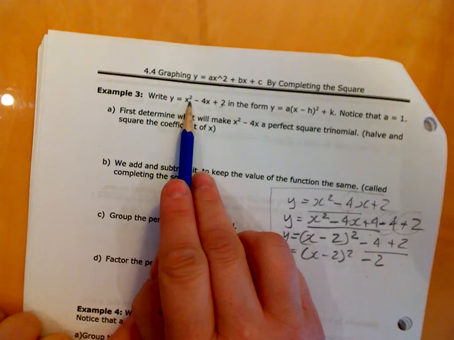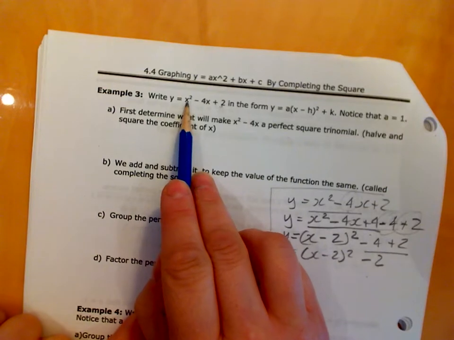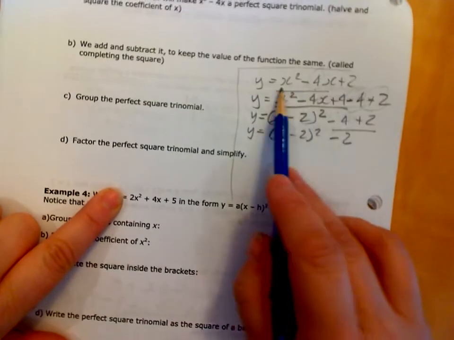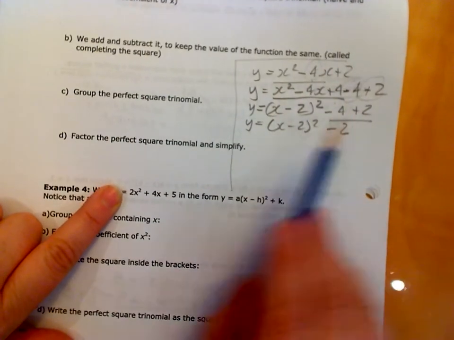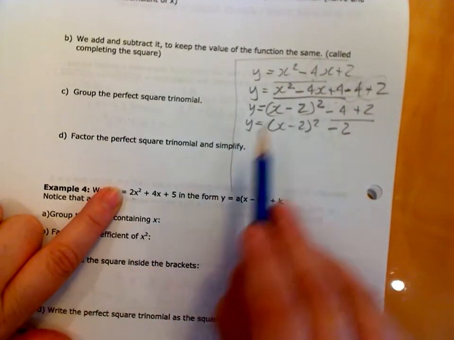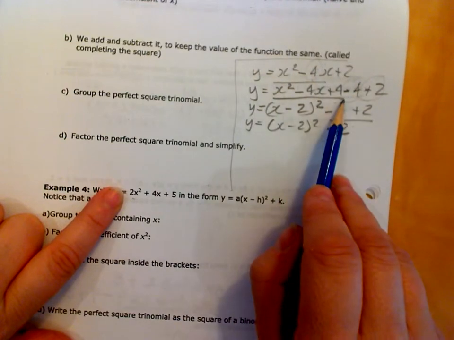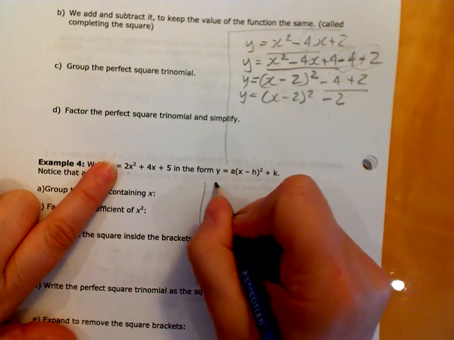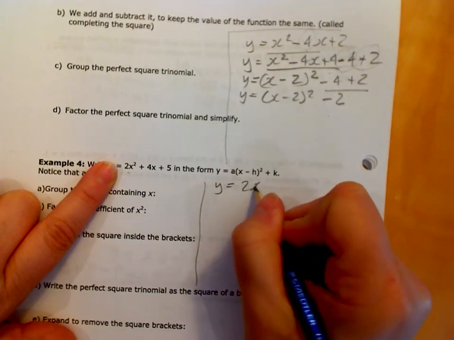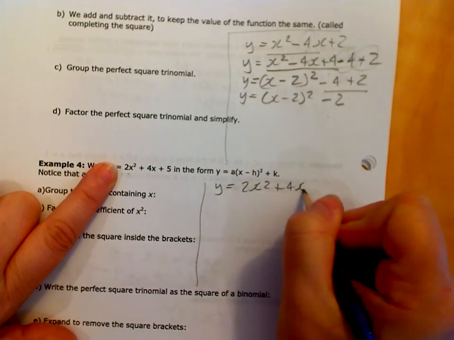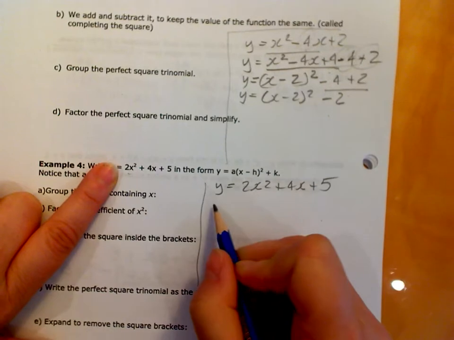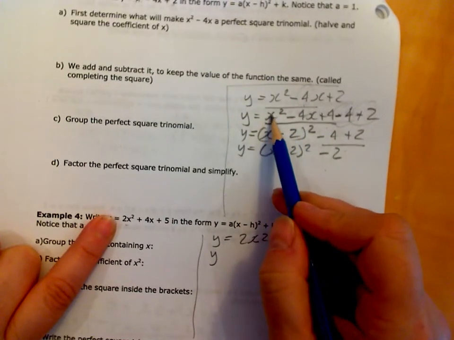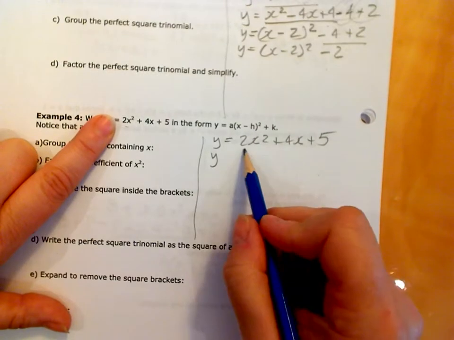Now, in this example, you're going to see there's a 2 in front of the x squared, as opposed to not having a 2 in front of the x squared. So when the a in front of the x squared is 1, this is the process. When there's a 2 here, there's one step we do in advance, and then we do the rest of this. So let's see here. y equals 2x squared plus 4x plus 5. So the step that we do is we need to have x squared on its own, and we don't have it. We have a 2 here.